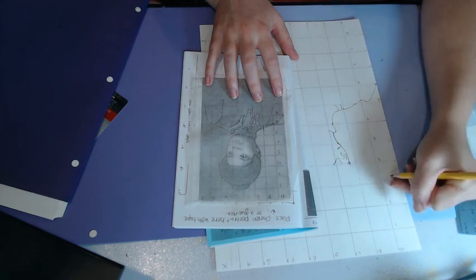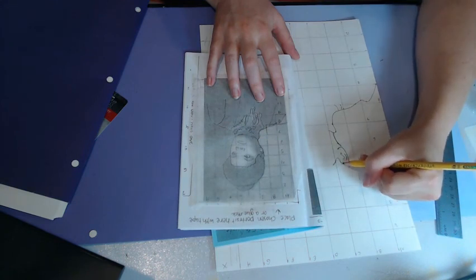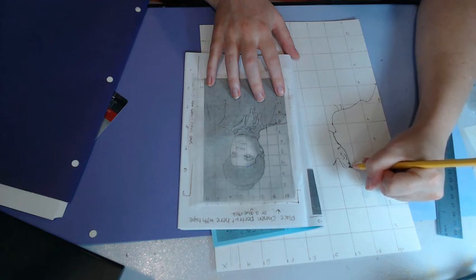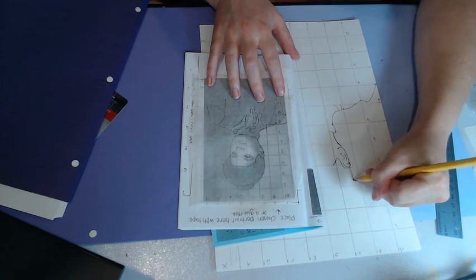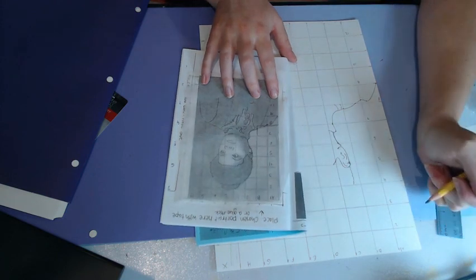Up in 4C, making sure I'm in 4C, is the top of her ear. Her hair just kind of continues on like that.